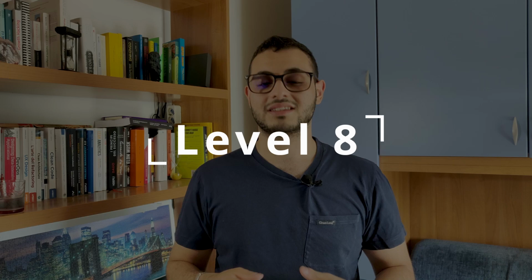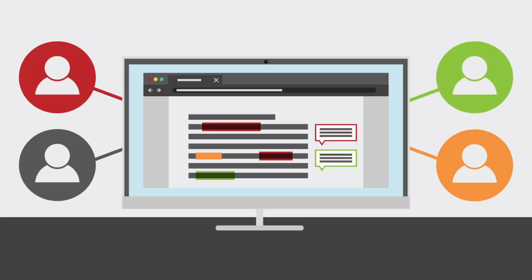Level 8. The last 2 levels were really difficult, right? This will be even worse, but for me is one of the most interesting levels of this game. We will add real-time collaboration features. This is really useful for shared notes when 2 people are working on the same document at the same time. You will show the other people's cursor, and you will also see real-time changes to the page.